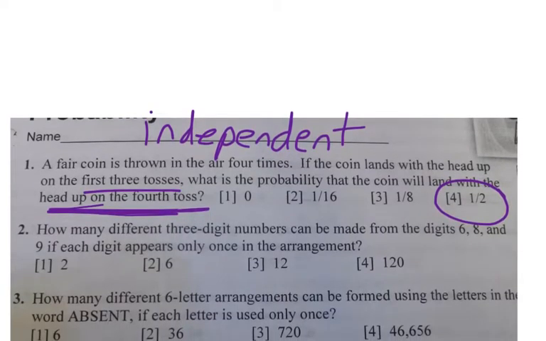All right, number 2, how many different 3-digit numbers can be made from the digits 6, 8, and 9 if each digit appears only once in the arrangement? We have 3 spots here. So we have 3 possibilities for the first digit. It could be a 6, 8, or a 9. Now, I took that digit and I put it in that first spot, so there's only 2 that are left for the second digit. And then for the third digit, I've already used 2 numbers, so now I only have 1 left to choose from.